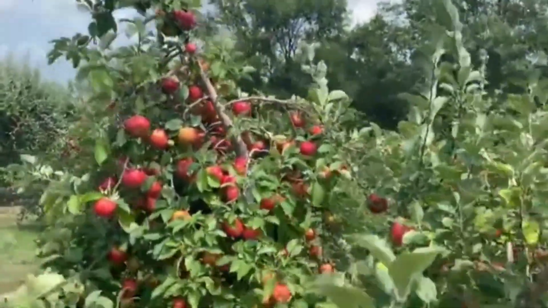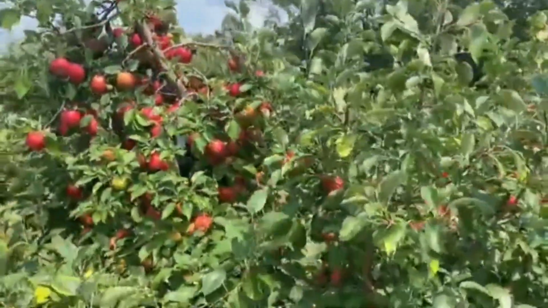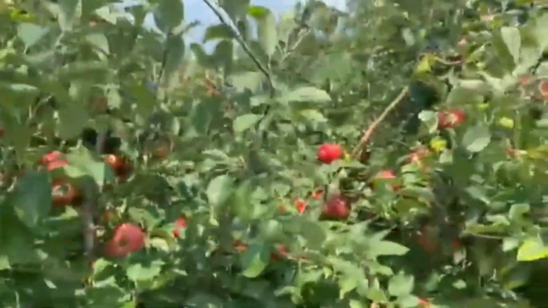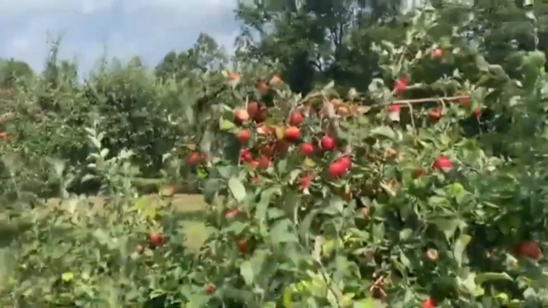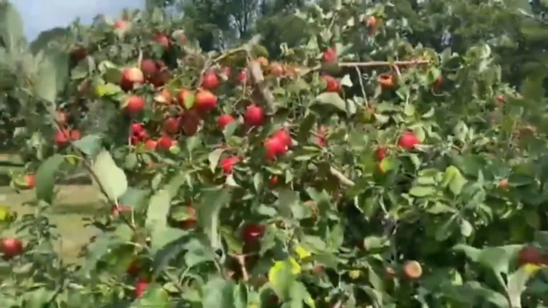By late summer or early autumn, apples reach their full size and color. The time of harvesting depends on the variety. For example, Red Delicious, Golden Delicious, or Fuji each ripen at different times.